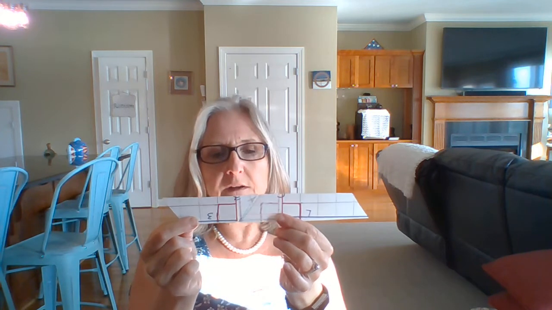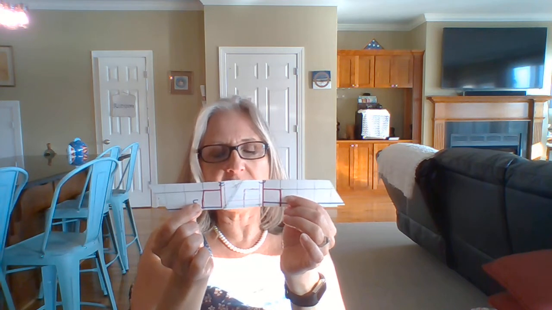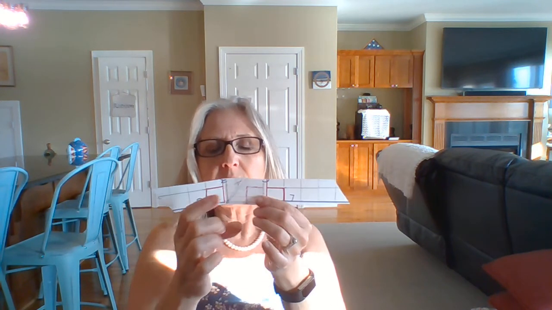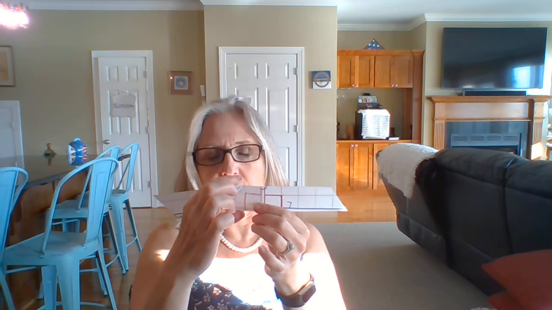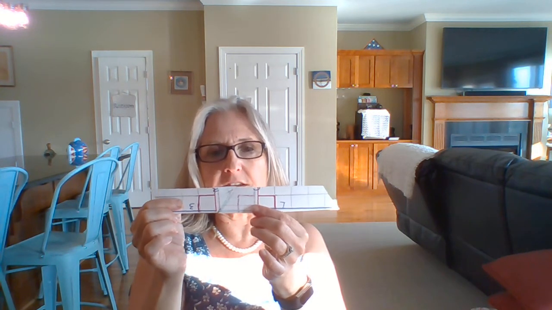So the formula for the area of a trapezoid is the sum of the bases. So base 1, which is 3, base 2, which is 7, which is 10, times the height, which was 3, that's 30, but divided by 2 gives me 15. And I'll write all that down for you in your notes.